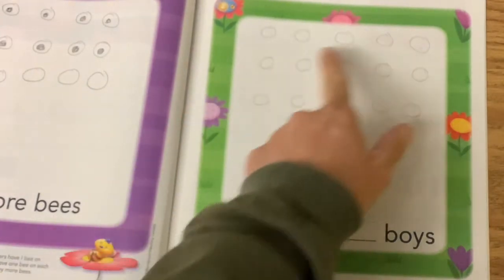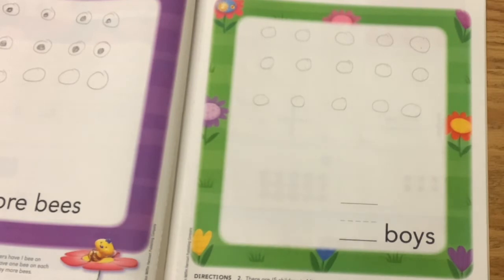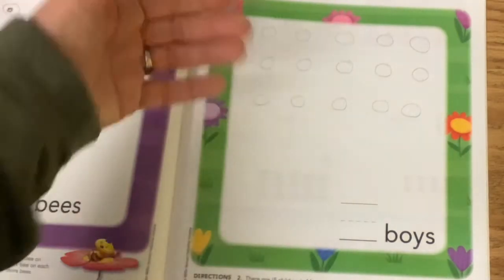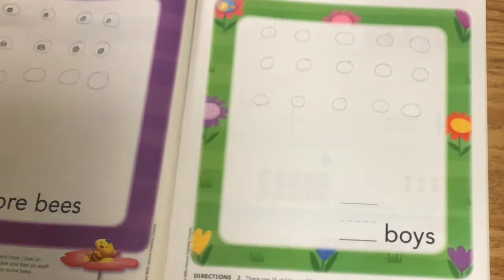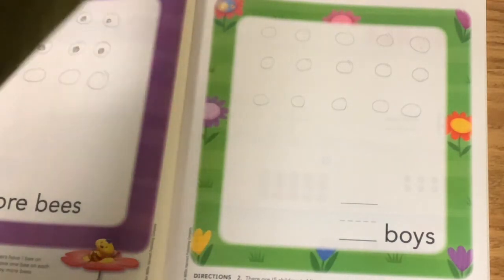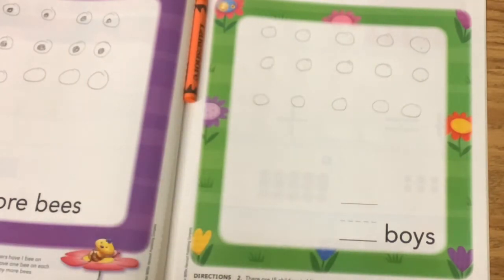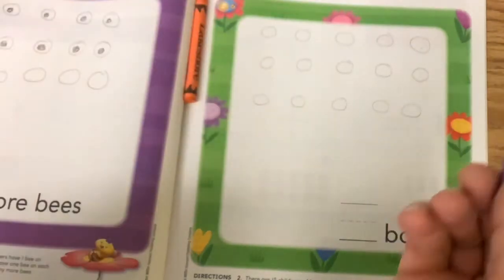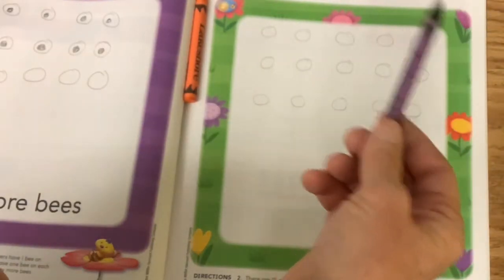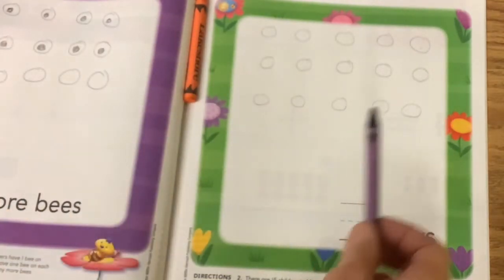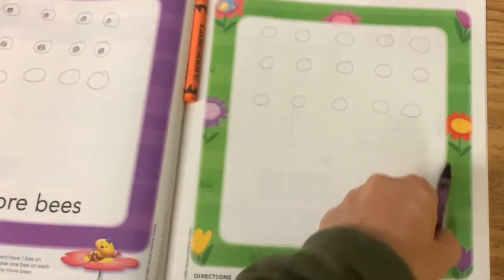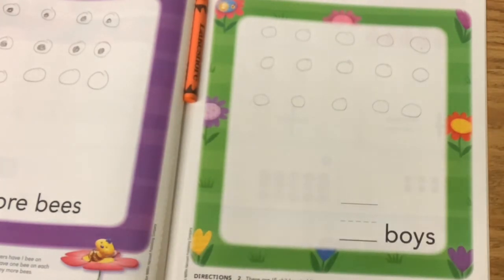But now in each row, it tells us there are 3 boys and 2 girls. So you can decide what color you want the boys and what color you want the girls. For me, because my daughter Abby's favorite color is orange, I think I'll do the girls orange. And then my brother, he likes purple. So purple I'm going to do for boys, and orange for girls. You can do whatever colors you like. Just know which is your boy and which is your girl.